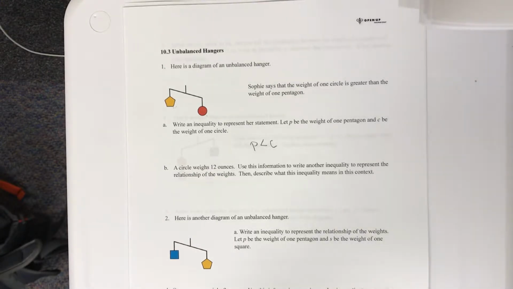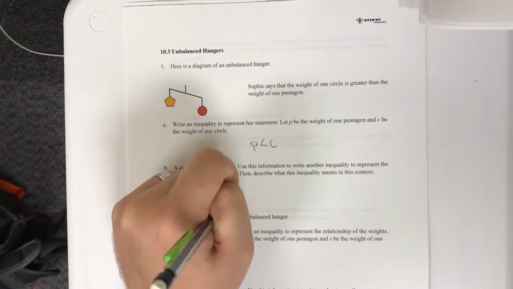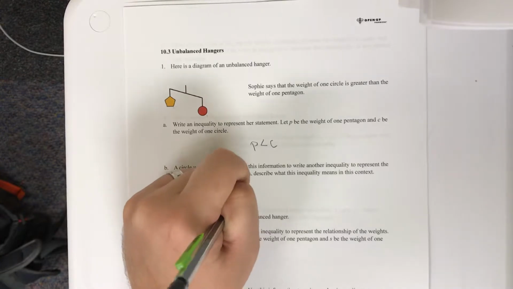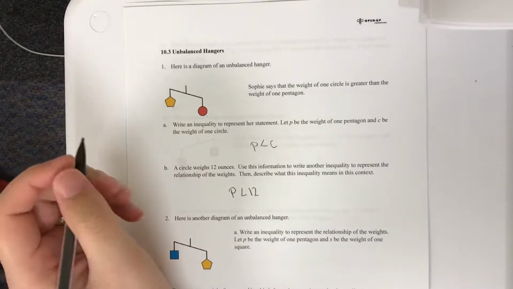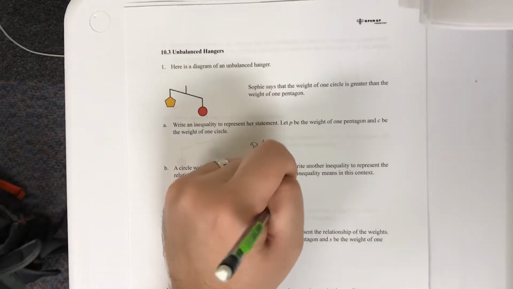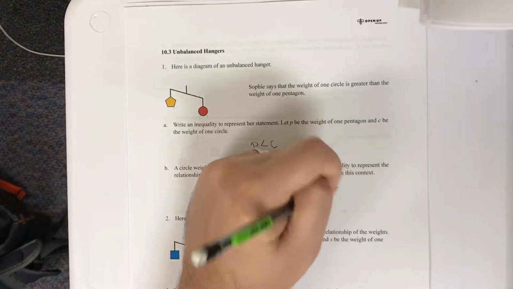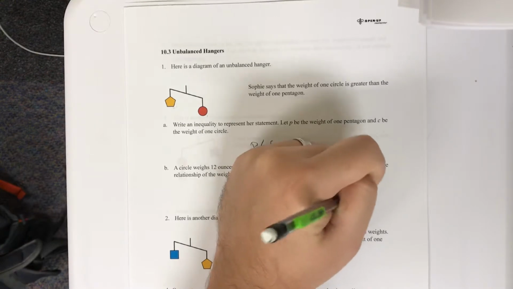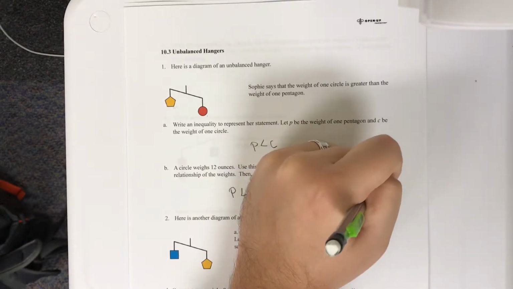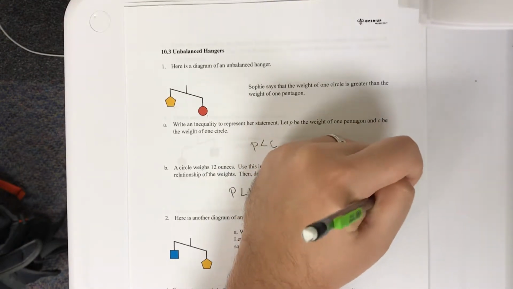It says a circle weighs 12 ounces. Use this information to write another inequality to represent the relationships among the weights. Then describe what this inequality means in this context. Well, it told me the circle is 12, so I'm going to rewrite it as P is less than 12. And what that means is that one pentagon weighs less than 12 ounces.